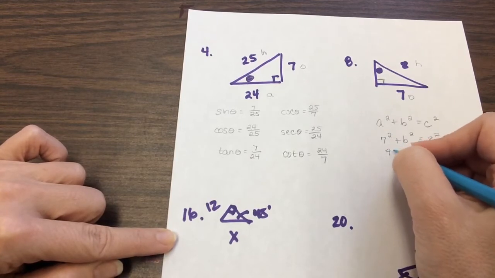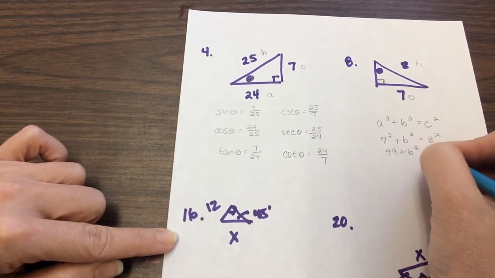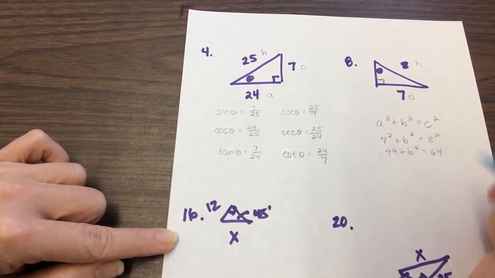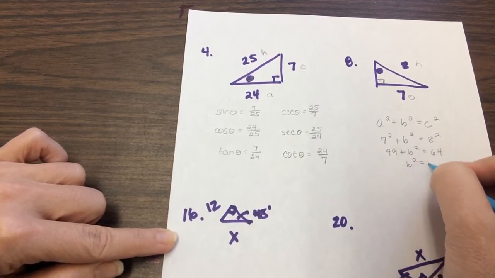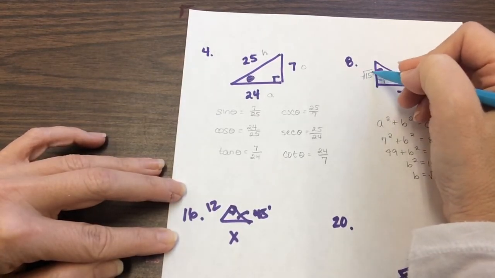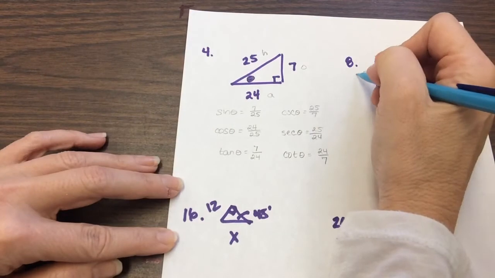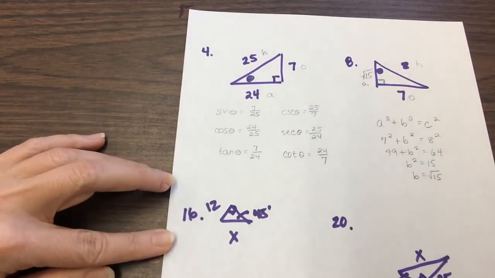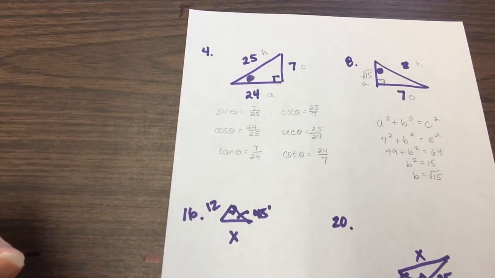So I've got 49. I'm just doing some simple algebra here to figure out what b is. So b squared is going to equal 15, so b is going to equal the square root of 15, which means this third side, or my adjacent side, is the square root of 15.